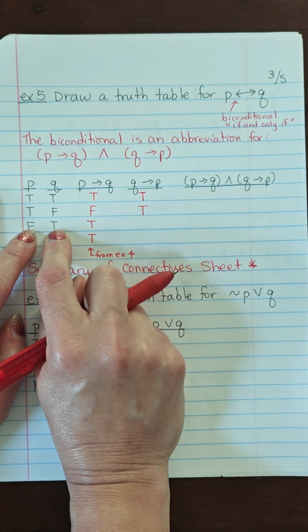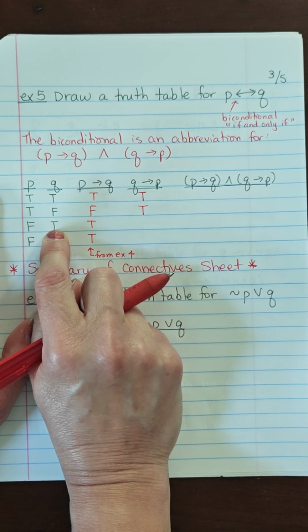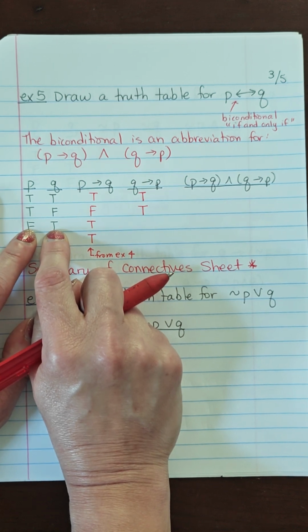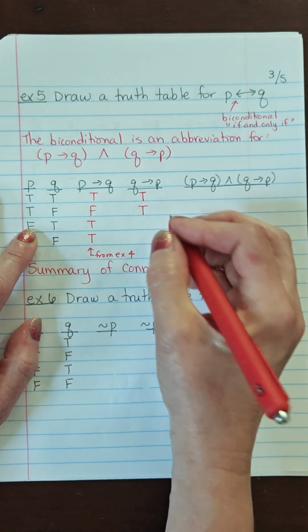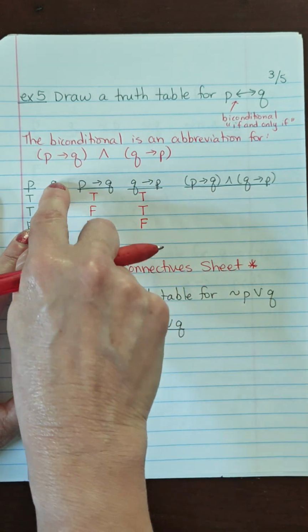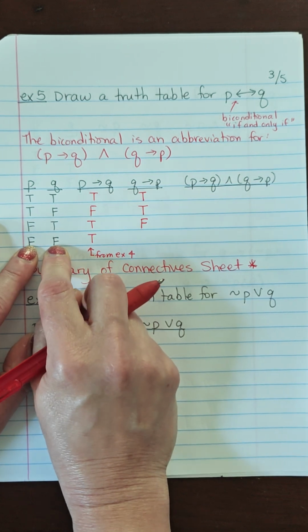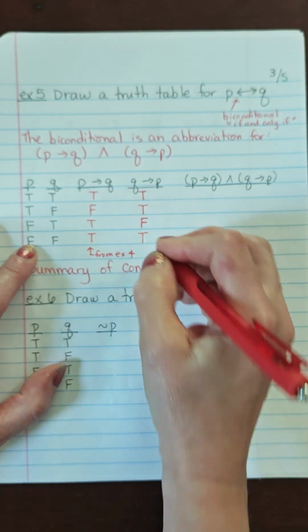This one is true to false. Remember that one from the last example? That's when we get the false. True that there was a fire, and then false that you did not call 911. That's you breaking your promise. But remember, I'm going from Q to P. False to false. No fire, you didn't have to call. Normal day. That one's okay.